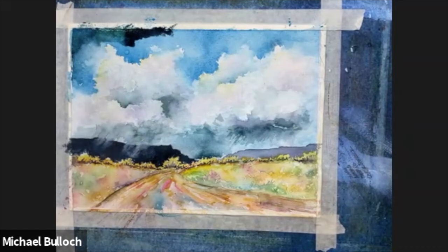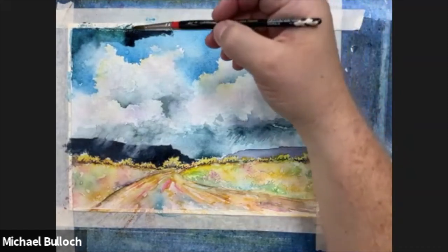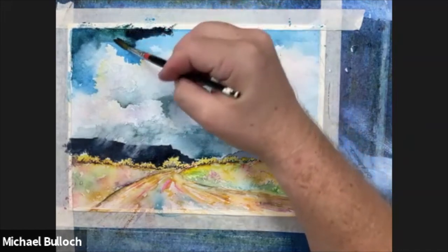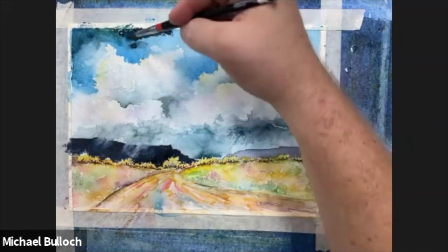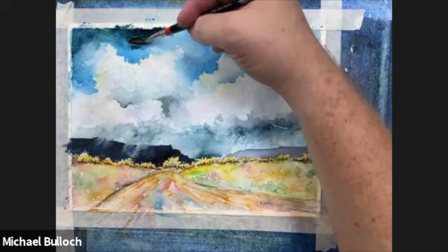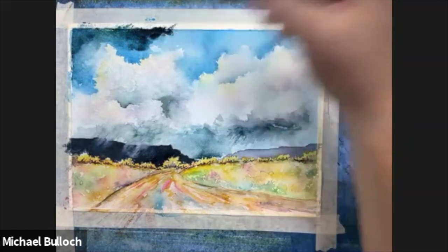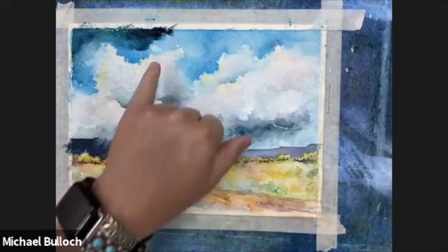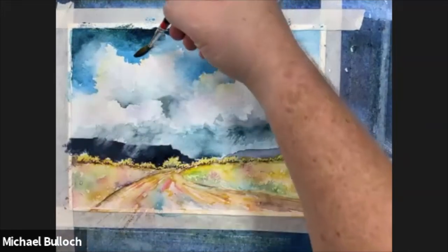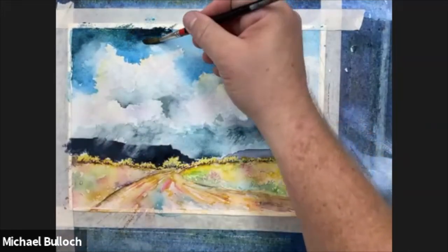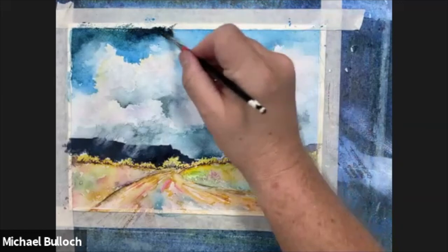Well, and here I could switch back to this larger brush. With me, I'd go, what the heck did I do? Well, see, just add more water. I switched to that bigger brush. I really like that little cloud peeking out right there, so I don't want to lose that. So I need to be a little careful there.